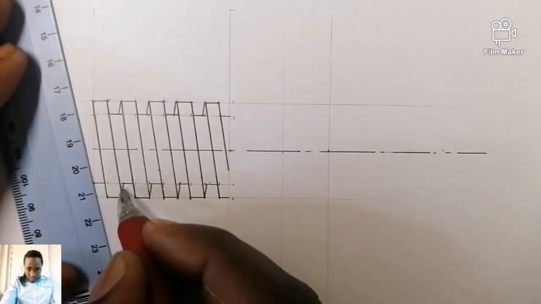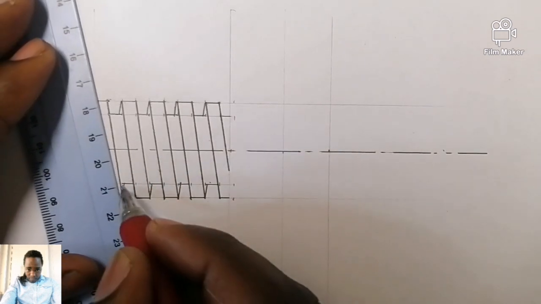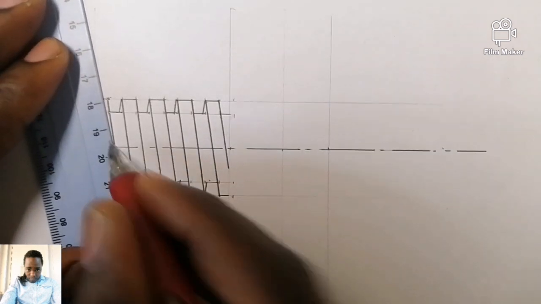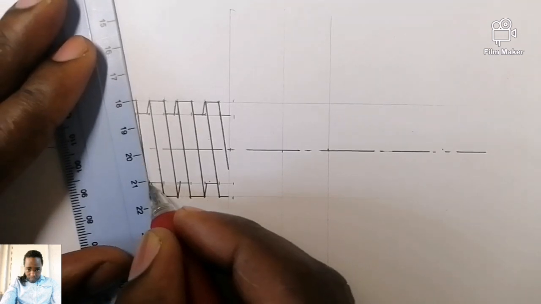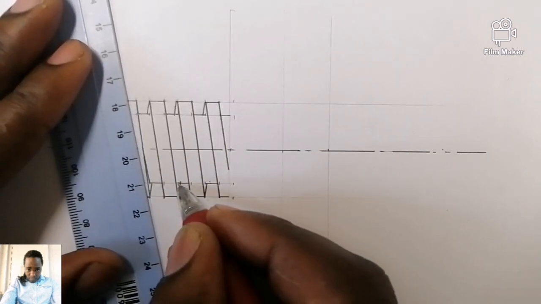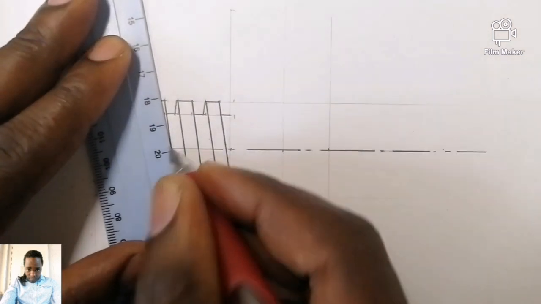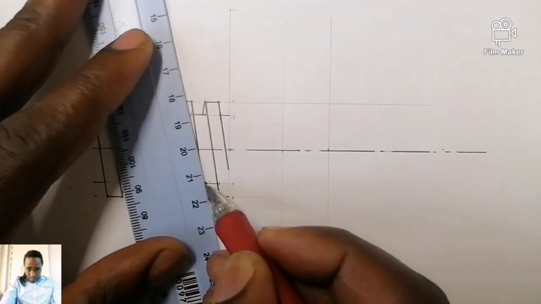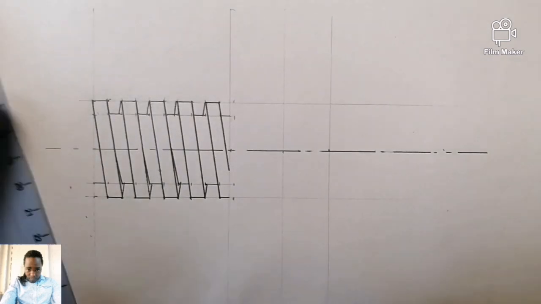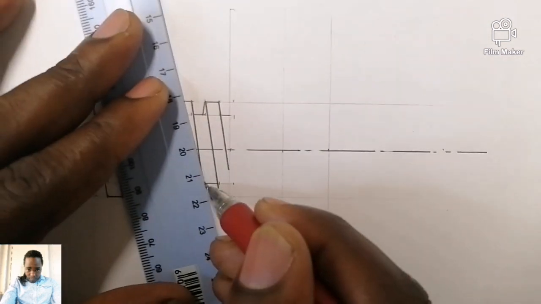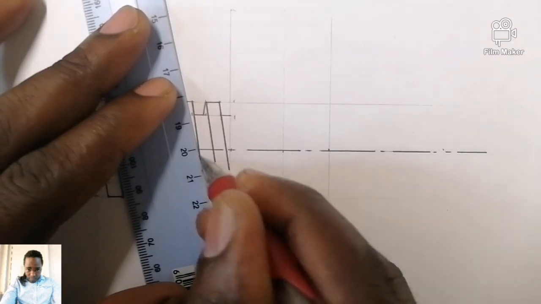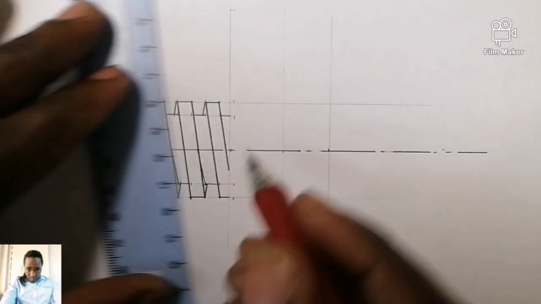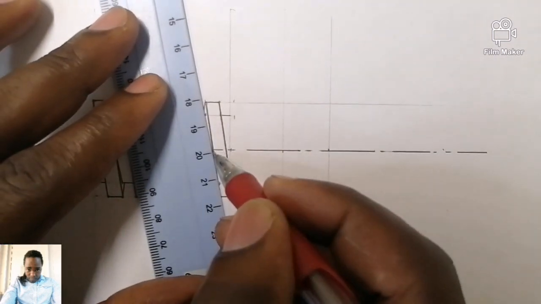Then from there, this one with the center, this point with the center, this point with the center, then this one with the center. This one with the center. Let's go with the upper one.